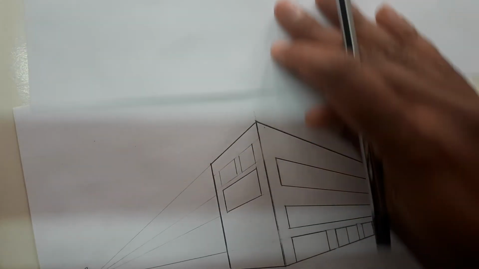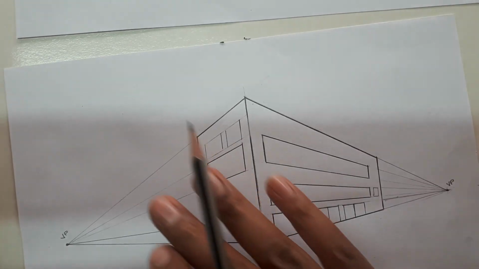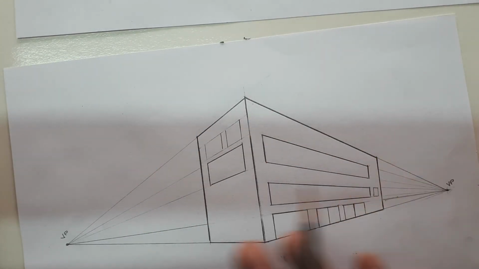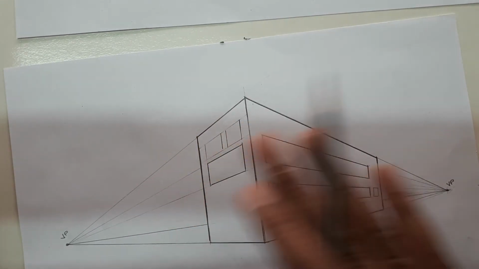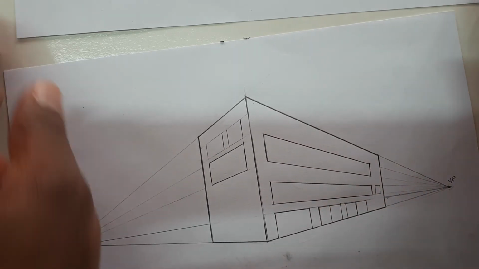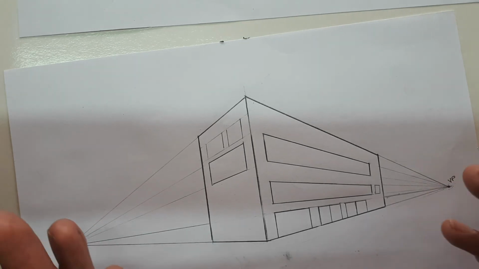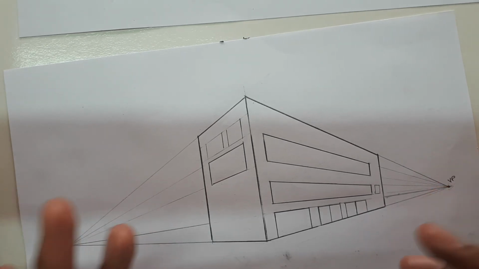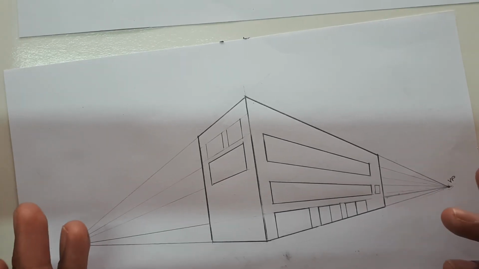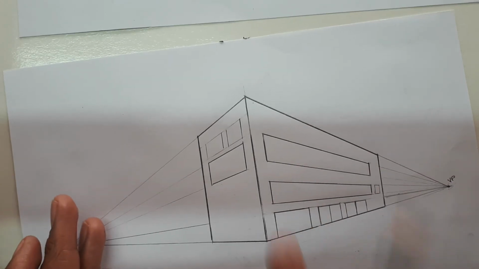So what I would want you to do is go through the process step by step, what I was doing, and try out making a composition of a box or a building that is drawn in 1 point perspective and is being viewed at a particular angle.